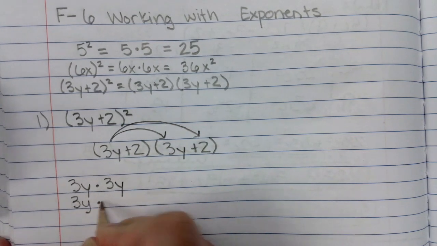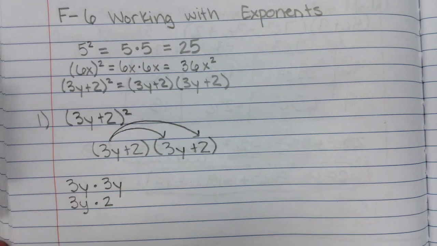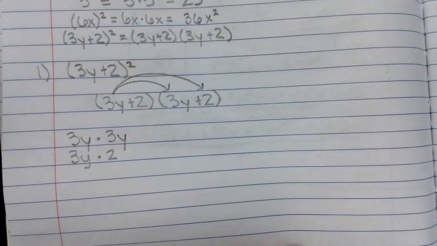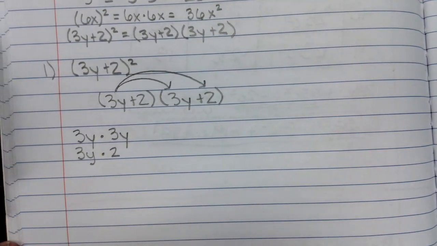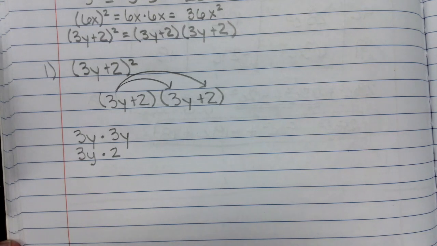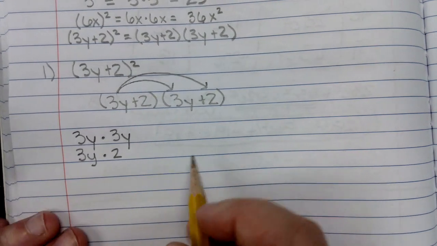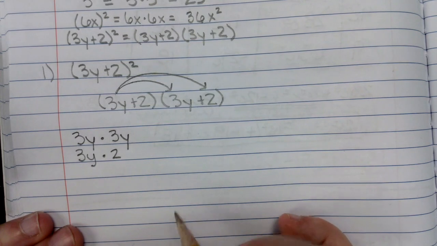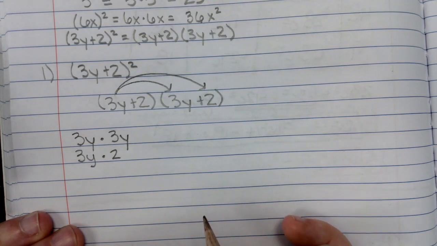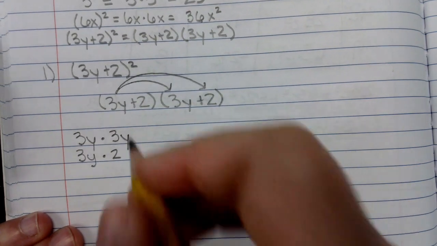So I'm going to distribute the other part. What's the other part that we need to distribute? The 2 to the 3y and the 2 to the 2. So 2 times 3y, 2 times 2.